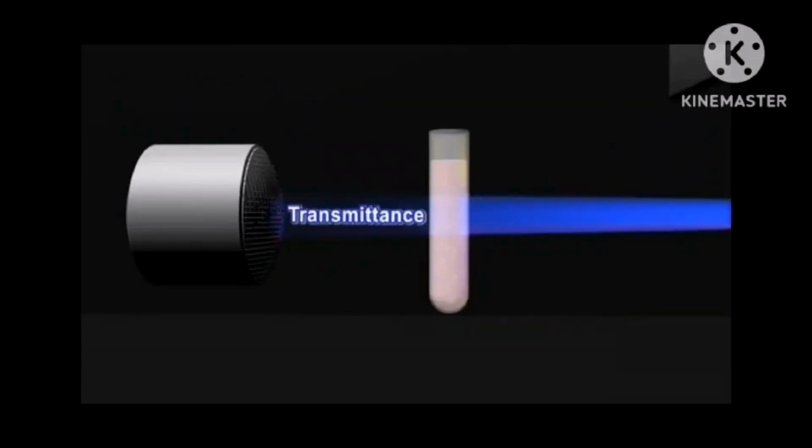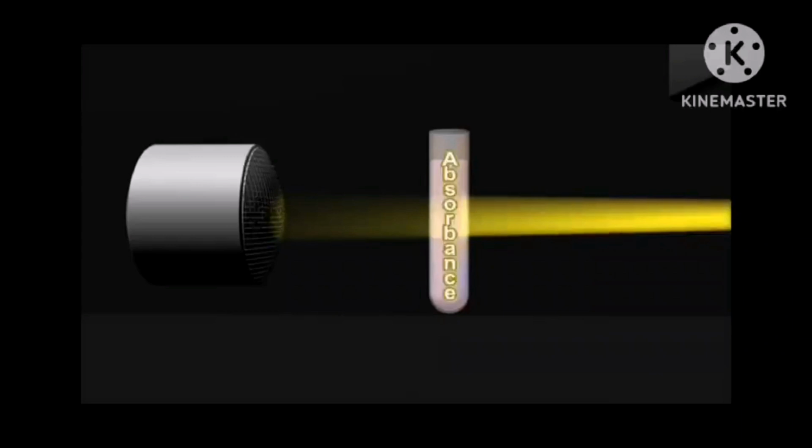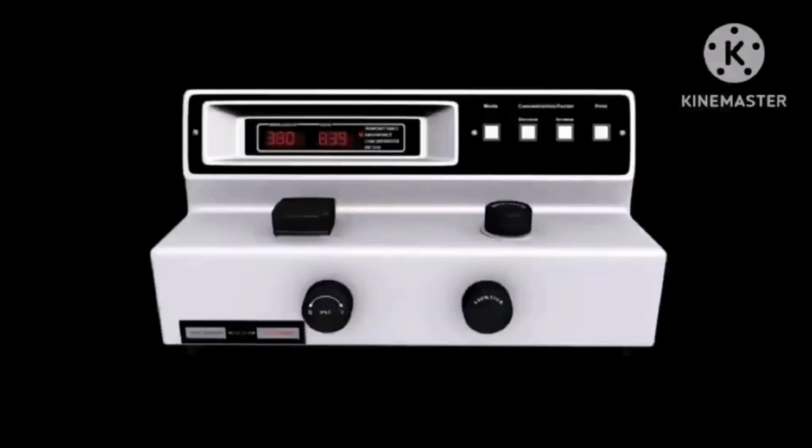Transmittance refers to the amount of light that passes completely through the sample and strikes the detector, while absorbance is a measurement of light that is absorbed by the sample. The detector senses the light being transmitted through the sample and converts this information into a digital display.